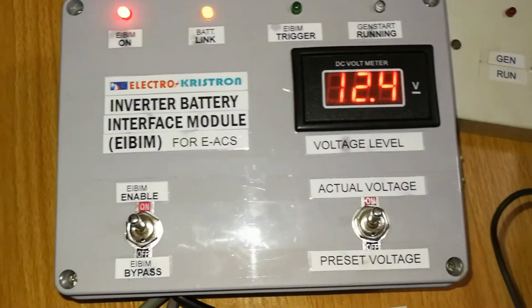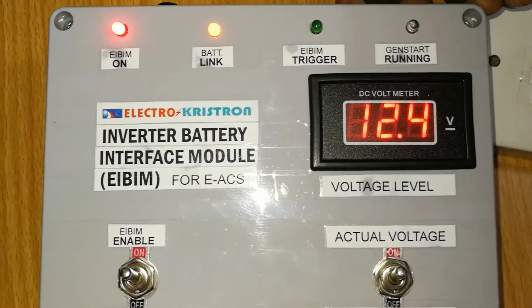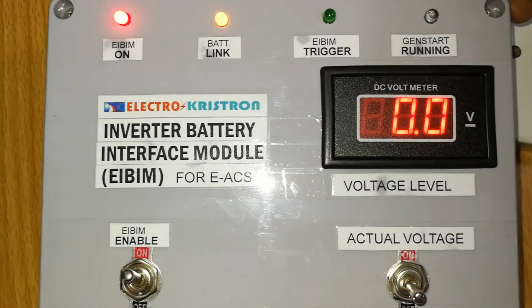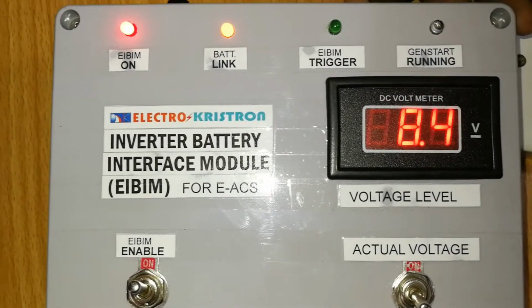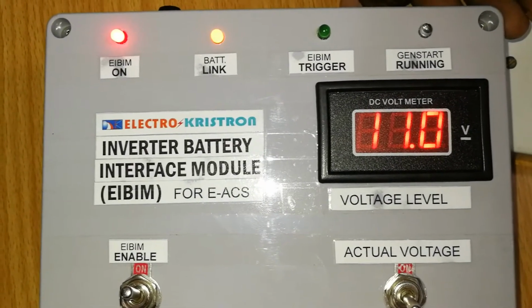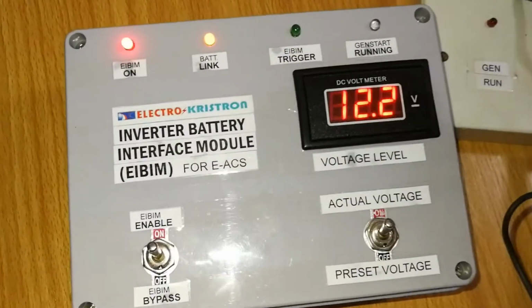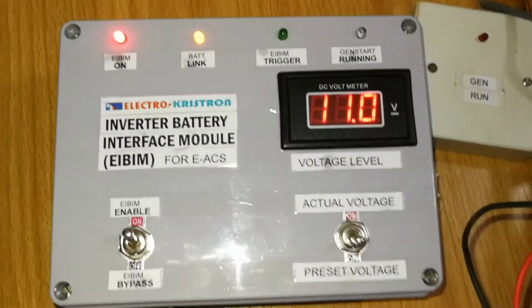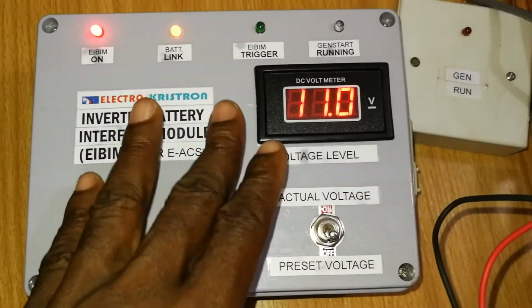So you may want to set your EIBIM to start the gen when the inverter battery has dropped to 11 volts, for instance. All you have to do is set the value to 11 volts. Just slowly turn it and then you get your 11 volts. While the actual is still 12.4, this setting means that when the battery drops to 11 volts, the gen should start.